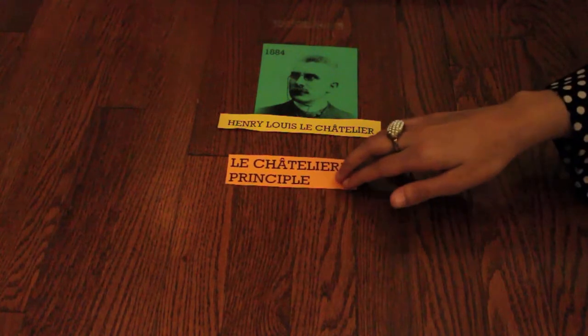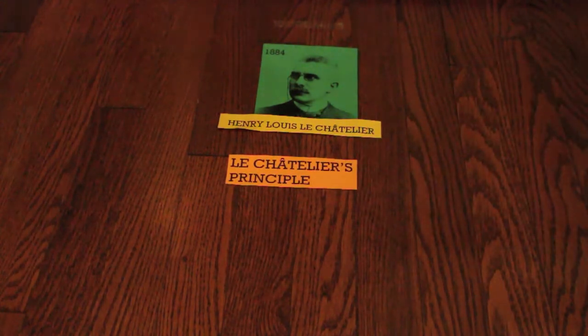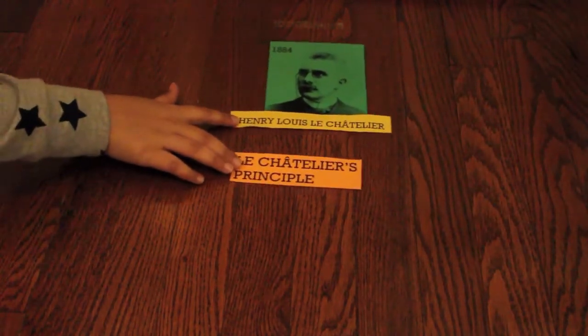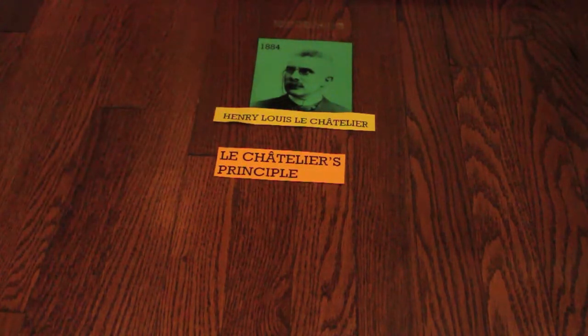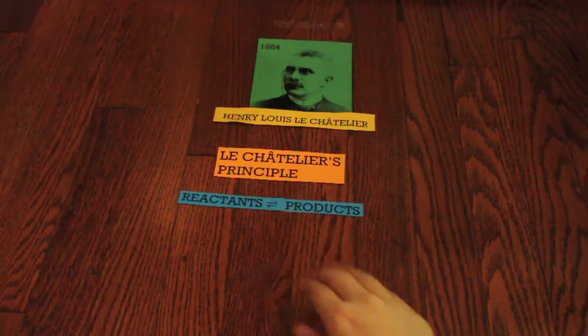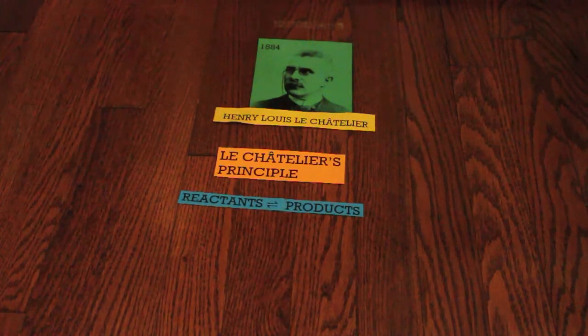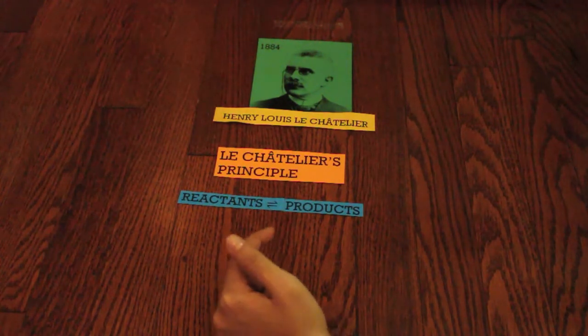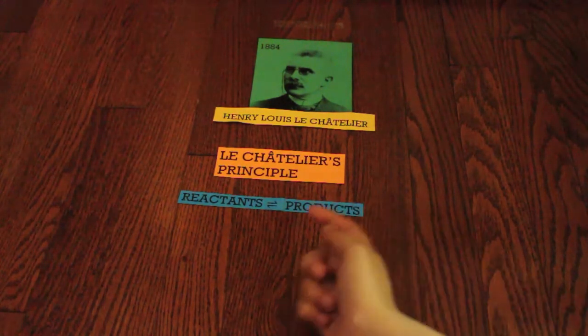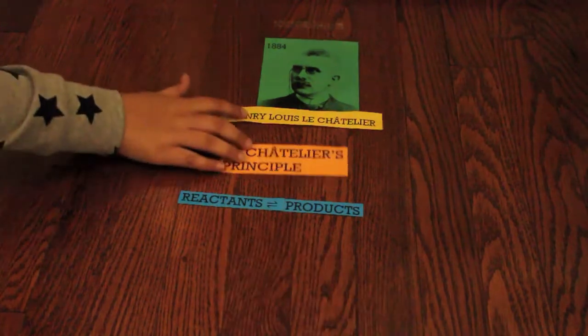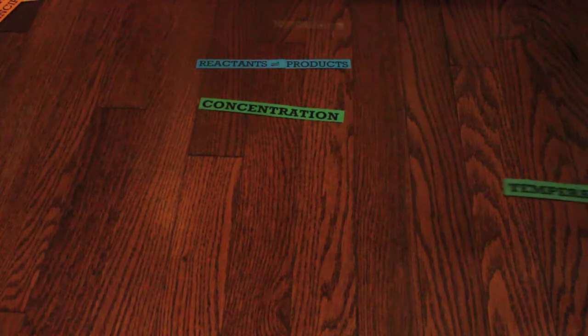In 1884, Henry Louis Le Chatelier developed Le Chatelier's principle, which states that when a system at equilibrium is disturbed by a change, the system shifts to oppose the change. In other words, when you take away reactants or products, the system shifts to replace what was taken away. Likewise, when you add reactants or products, the system shifts to use up what was added. Shifting the system right forms more products, and shifting the system left forms more reactants. A system at equilibrium can be disturbed by a change in concentration, temperature, or pressure.